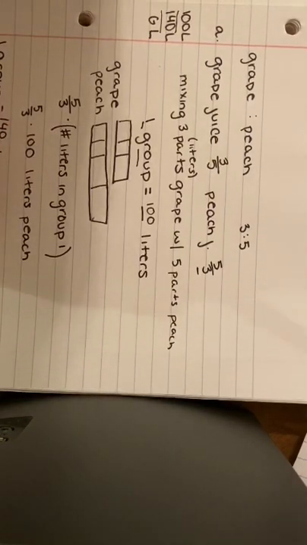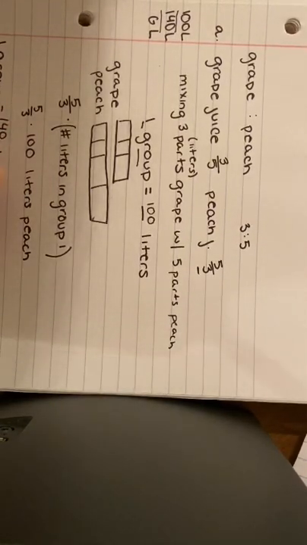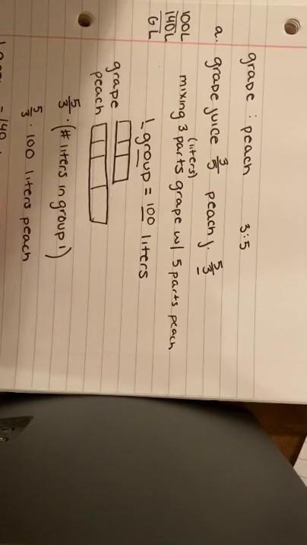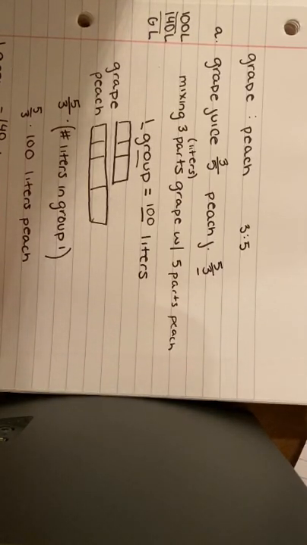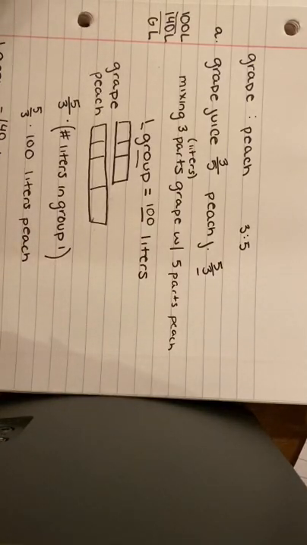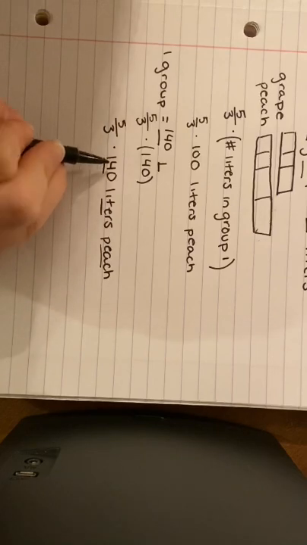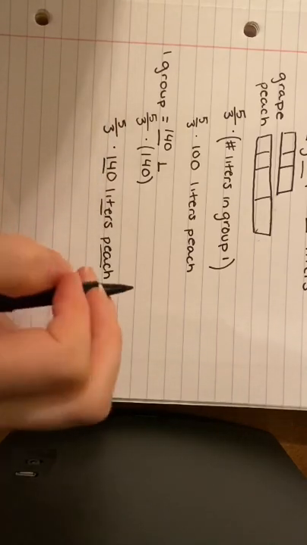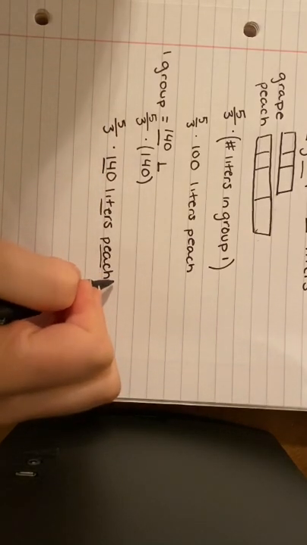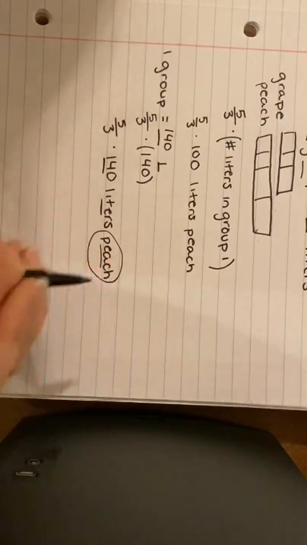So 5/3 times 140 liters of peach will give you how much peach you will need for every 140 liters of grape.